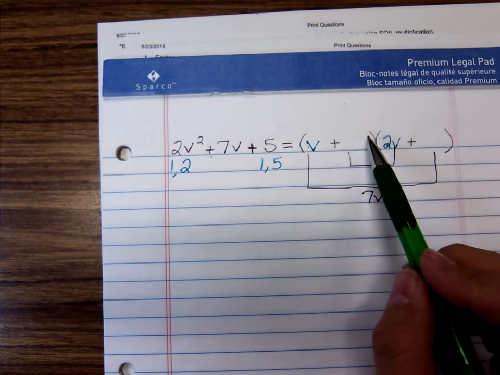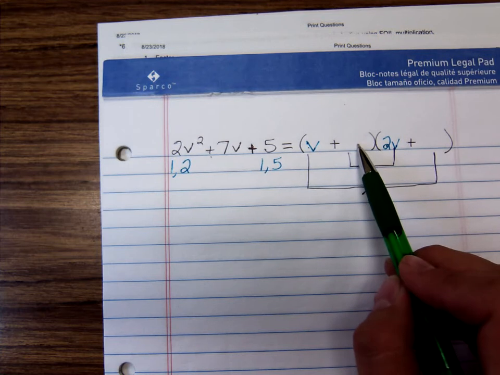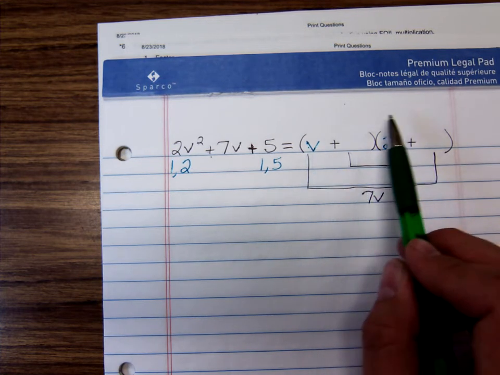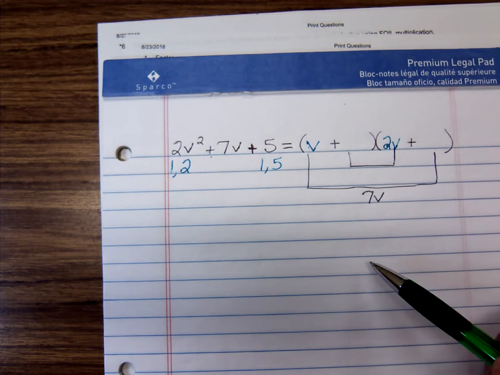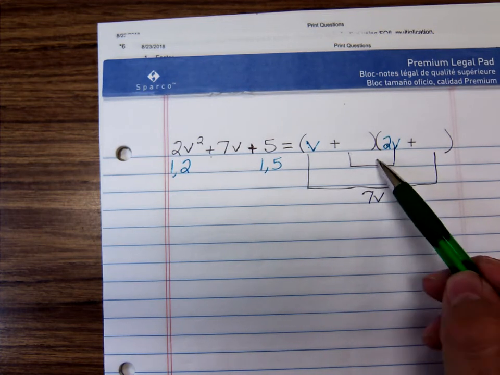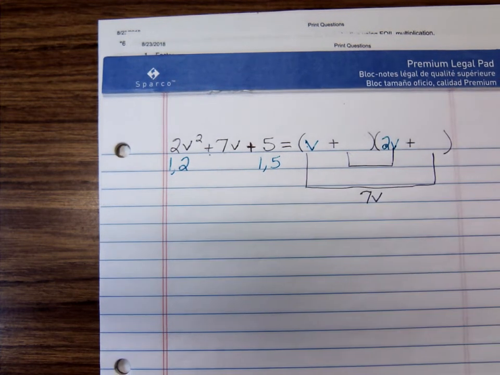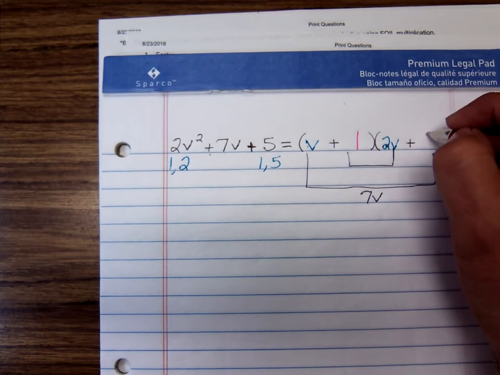Well, can y'all imagine if we put a 5 right here, the 5 times 2 would give me a 10v for the inner term, and then the v times 1 would just be a 1v. That wouldn't add together to give me a 7v. I'm thinking it's going to have to be like this. Put the 1 here and the 5 here.